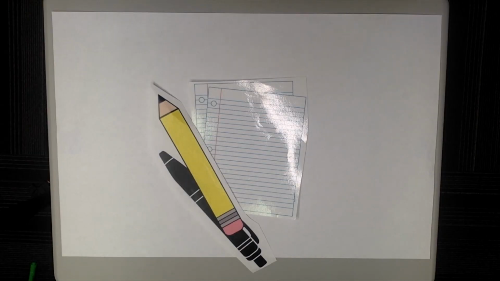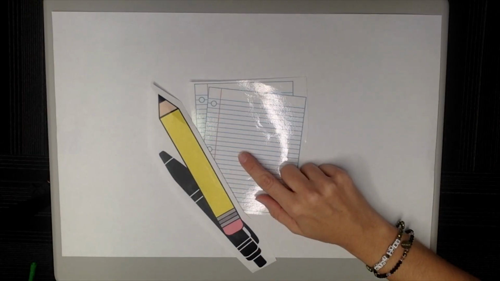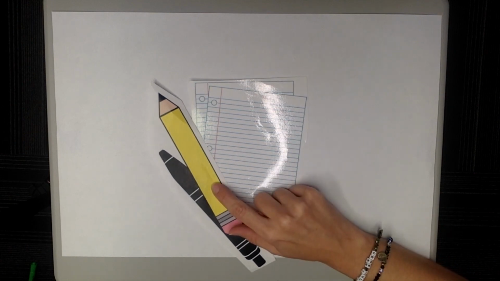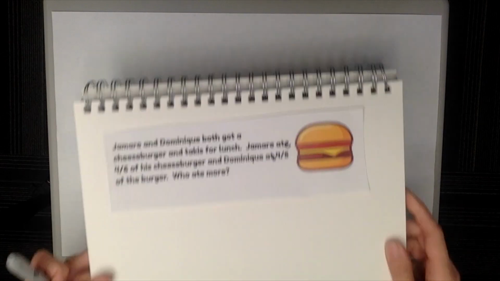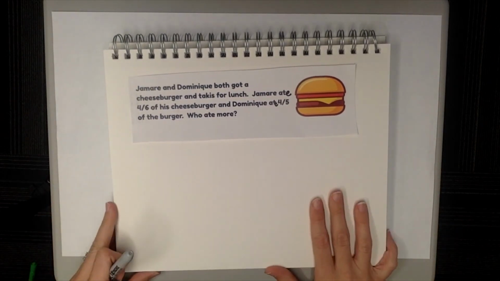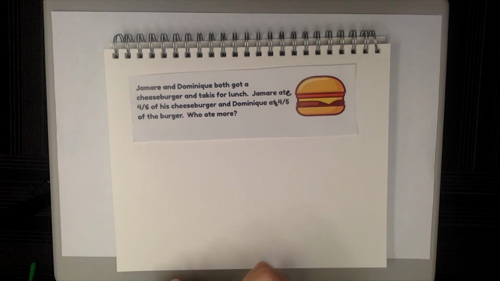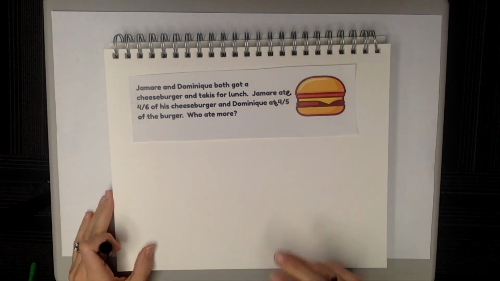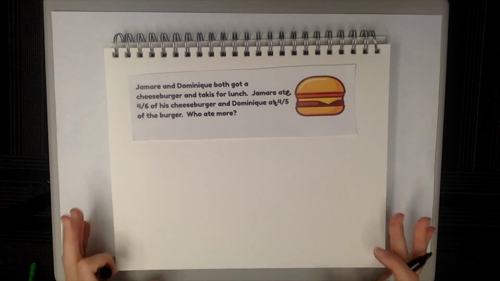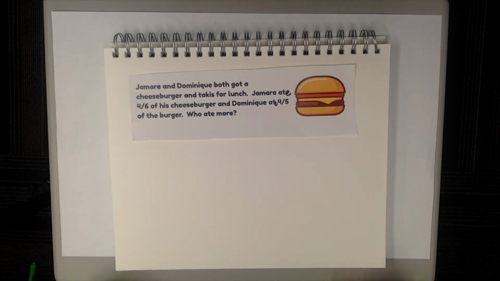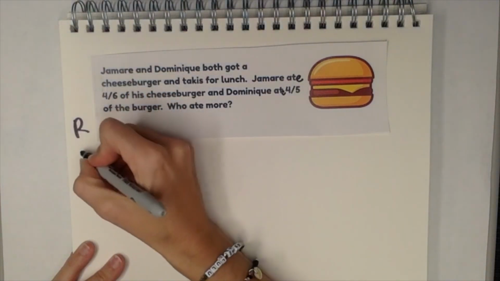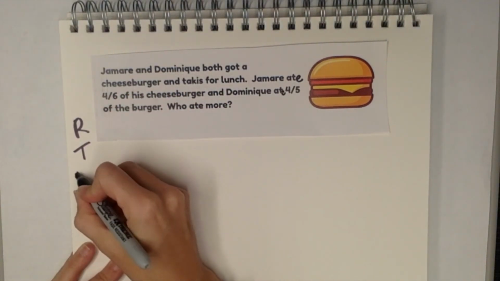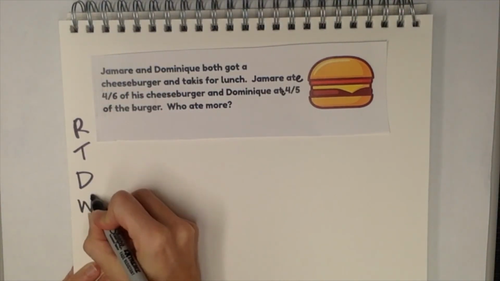To get started with What's New, grab a piece of paper or a marker board and a pen or pencil, some sort of writing tool you can use to follow along. We are going to work on this word problem, and just like we did in our Figure It Out, we're going to use those 4 steps to help us make sure that we're covering and solving all that the problem is asking us. So let's write that off here to the side. R for read, T for think, D for draw, and W for write.